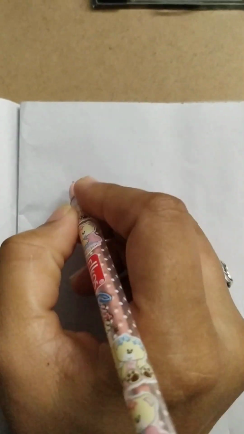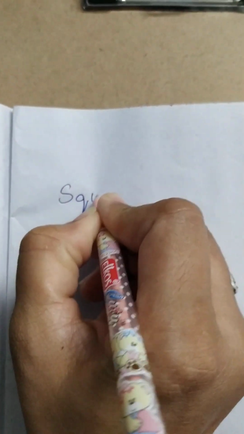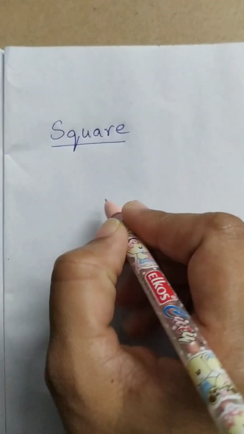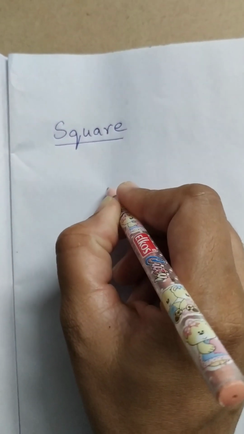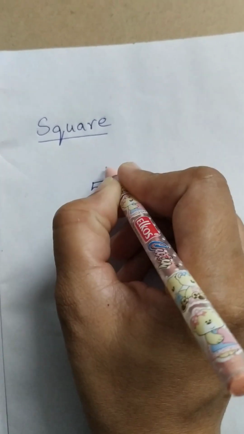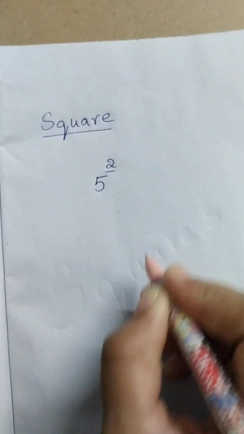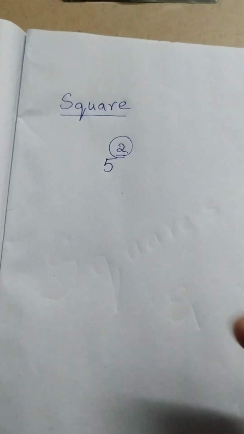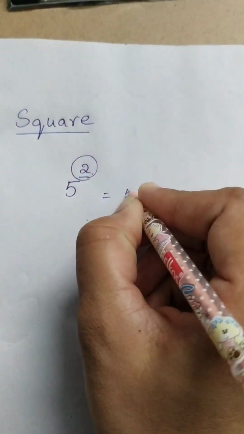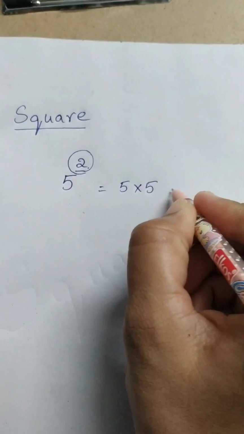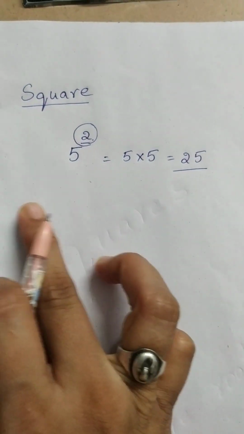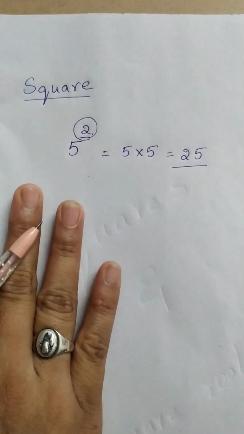Squares. You all know that squares are a representation for a number. Suppose 5 square. The square representation is written as a power, where square means 2, and that is given in the place of the power. So 5 square means 5 should be multiplied 2 times, and the answer for 5 square is 25. This is how you find the squares for each and every number.